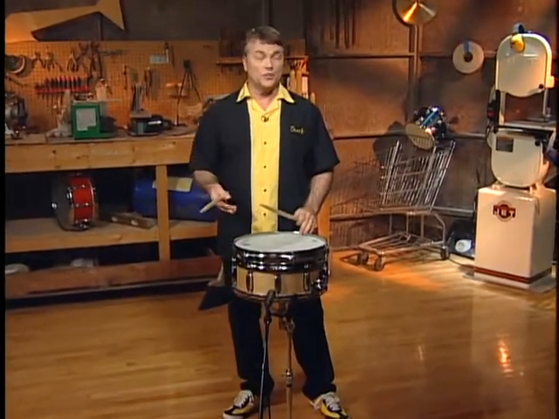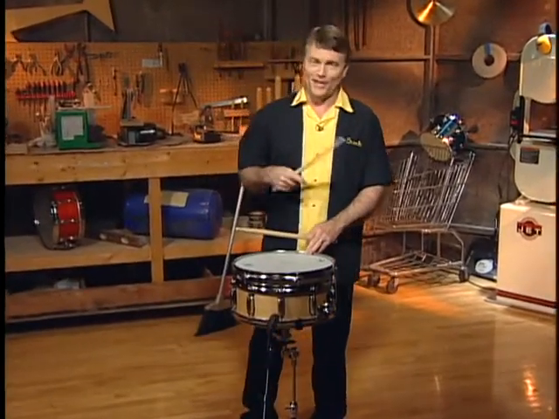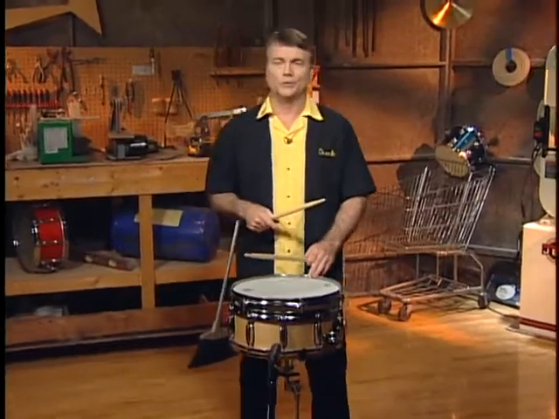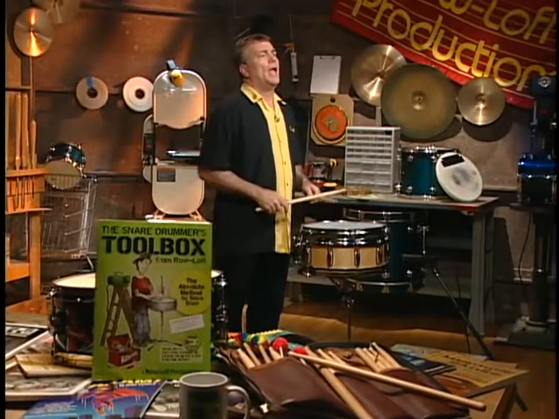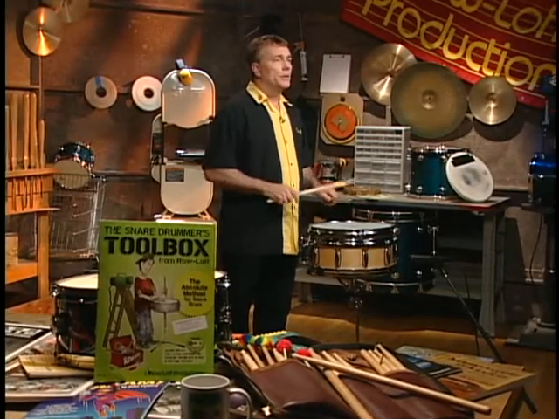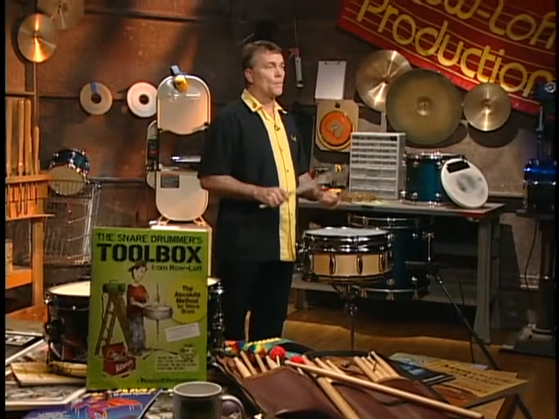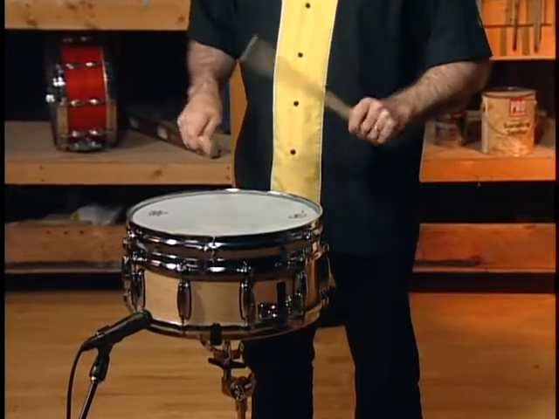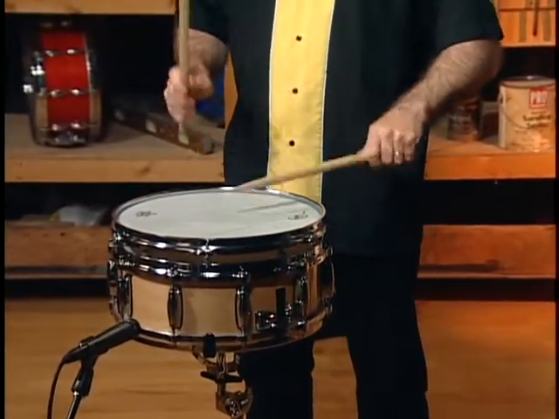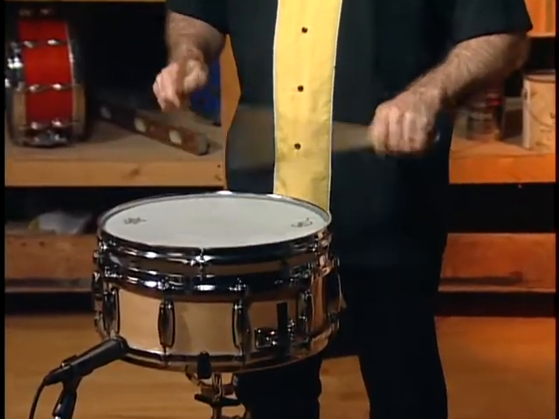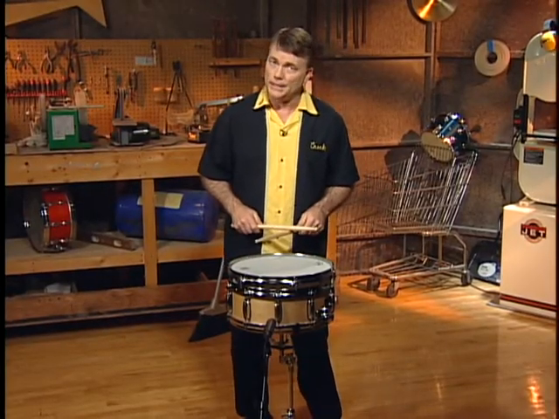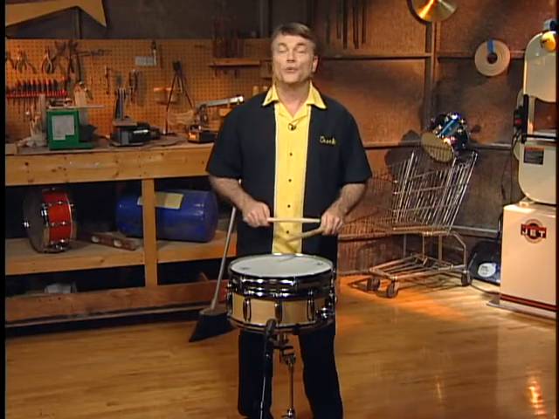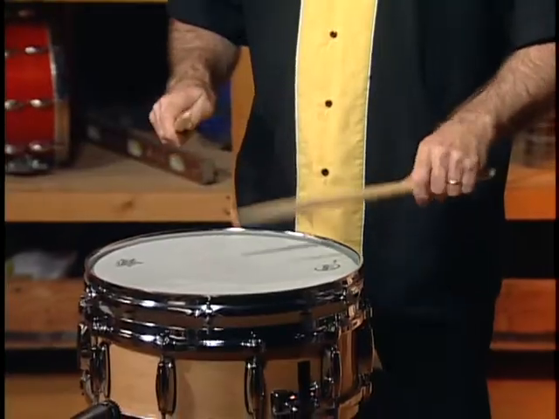Now we'll take it up to the 16th and 32nd note values. Here's exercise number 2. And 1, 2, 3, 4. And here's exercise number 3. 1, 2, 3, 4.